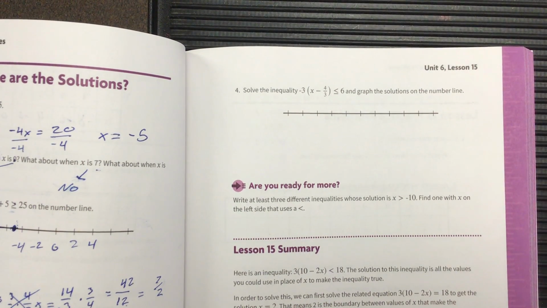Give you another 30 seconds or so to get where you can.